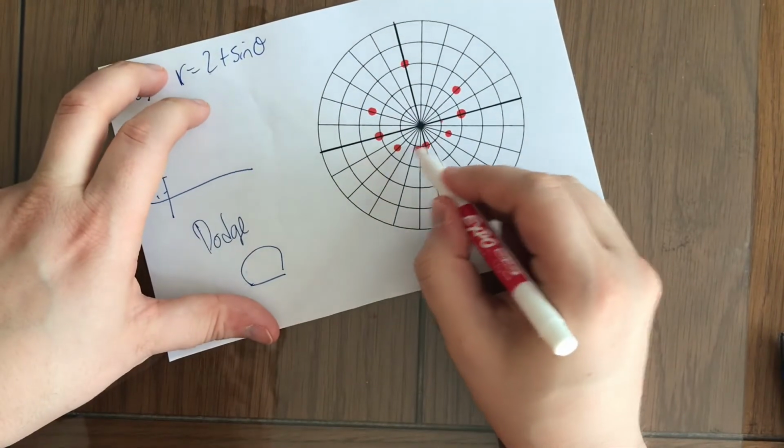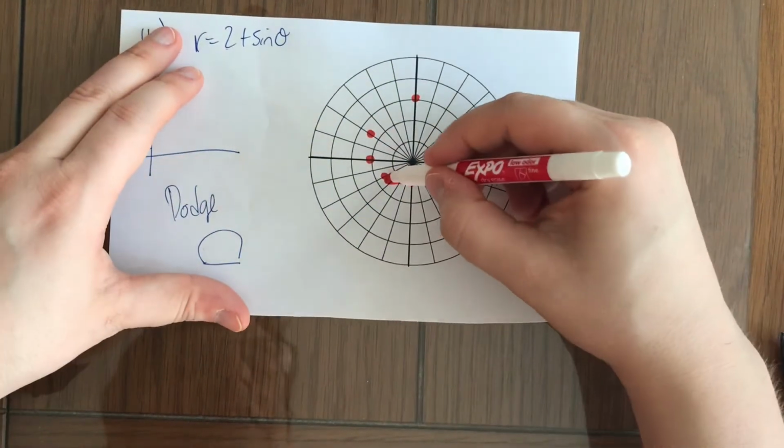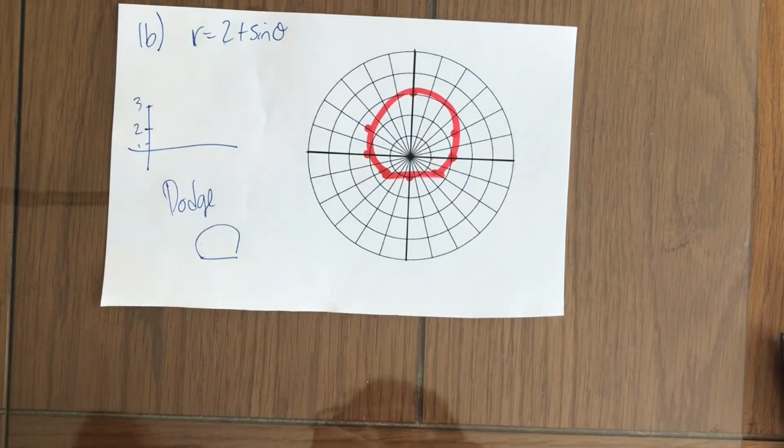Okay, so I will connect these guys right here to make that kind of flattish circle, and then loop it around. There you have it.